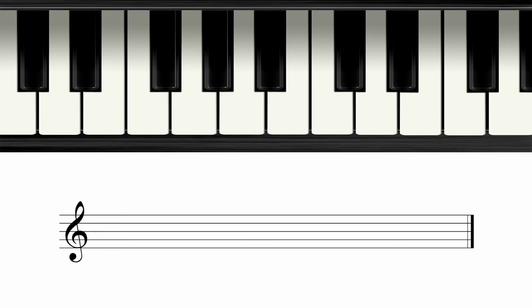Let us make an F diminished chord. Stack the thirds above F, so that would be the notes A and C. In the key of F, there is only a B flat, so this chord is F major. To make this a diminished chord, lower the third and fifth a half step, so lower the note A natural to an A flat, and lower the note C natural to a C flat. Now we have an F diminished chord.